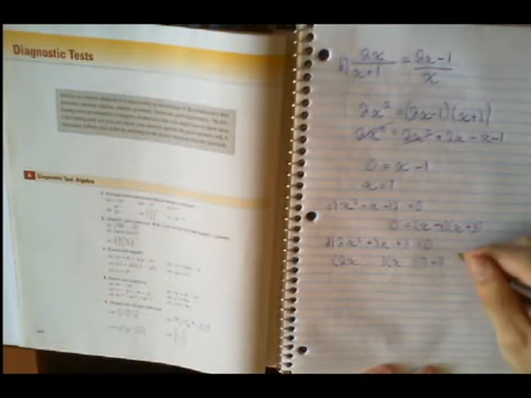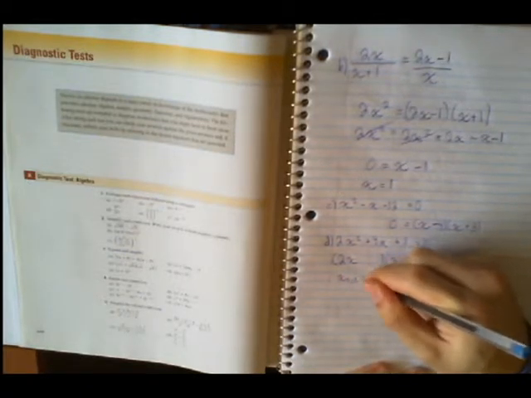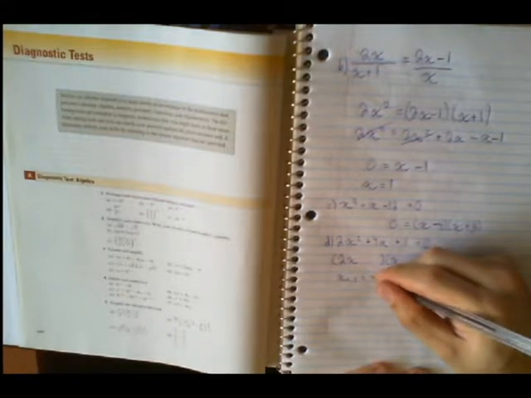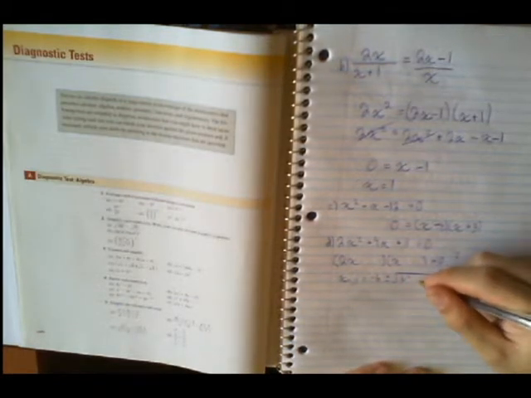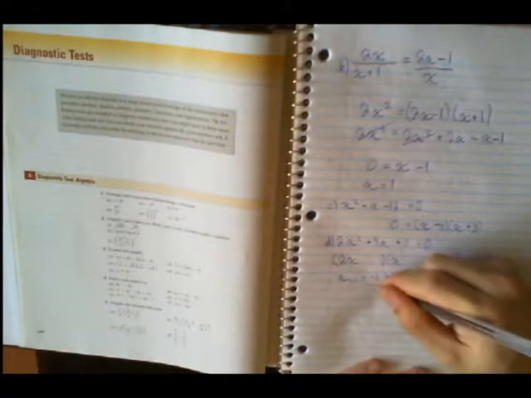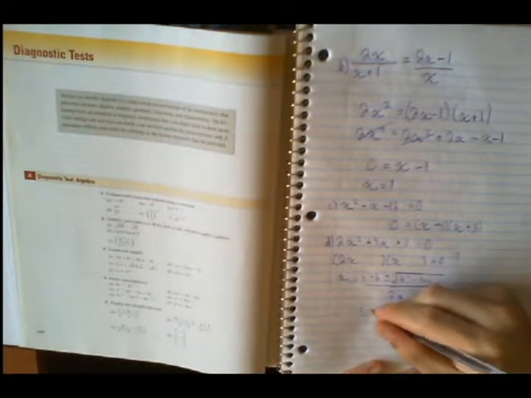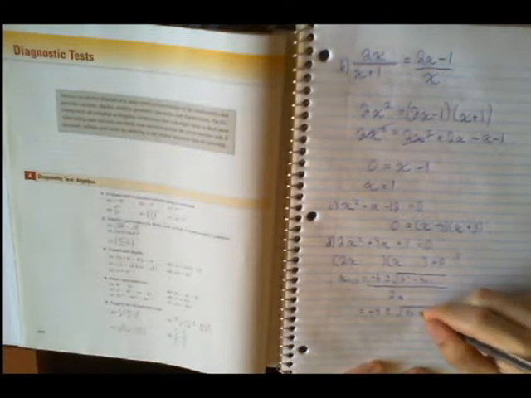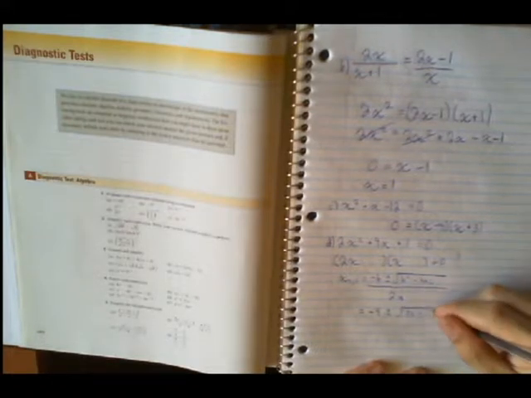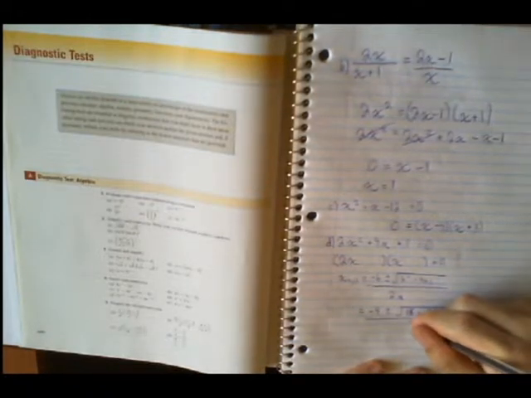So let's use the quadratic equation because we can't think of anything readily here. x1 and 2 equals negative b plus or minus square root of b squared minus 4ac, divided by 2a, equals negative 4 plus or minus the root of 16 minus 8, divided by 4. Yeah, that's why it's the root of 8.